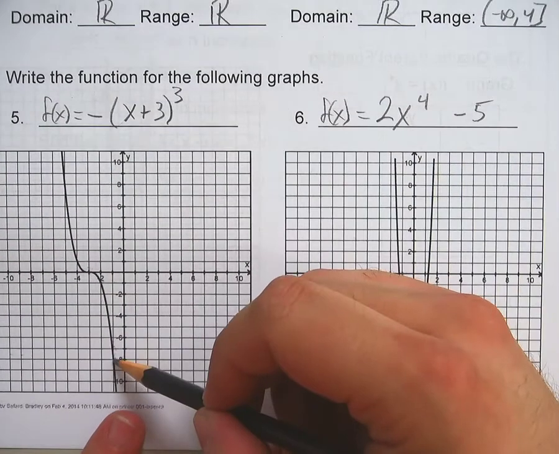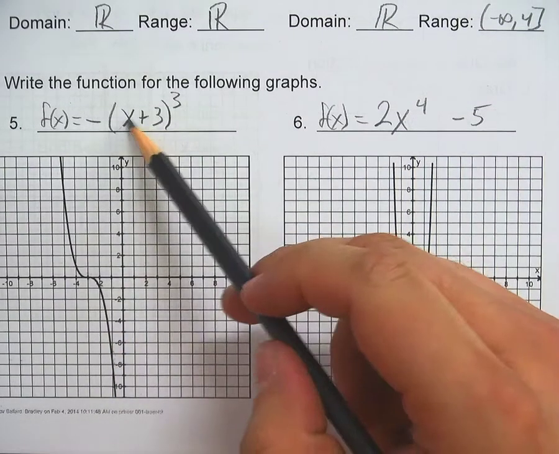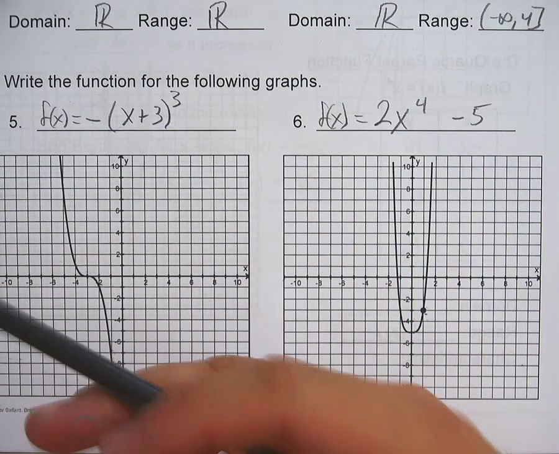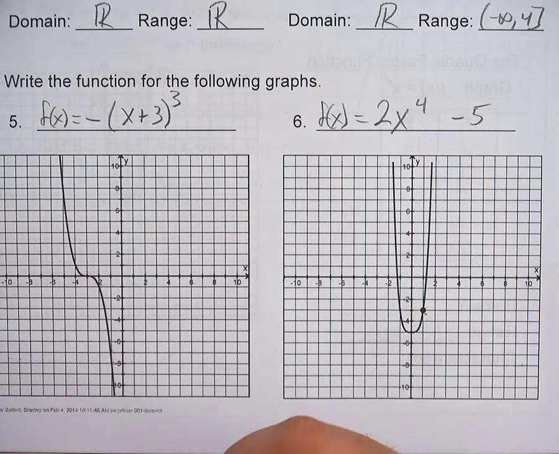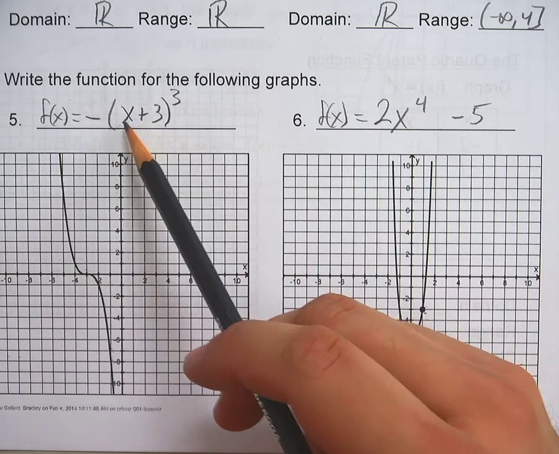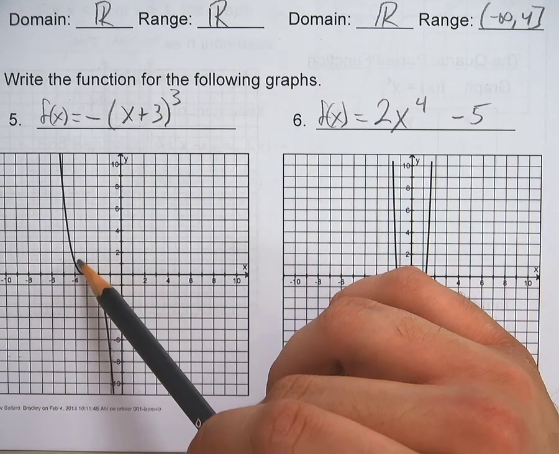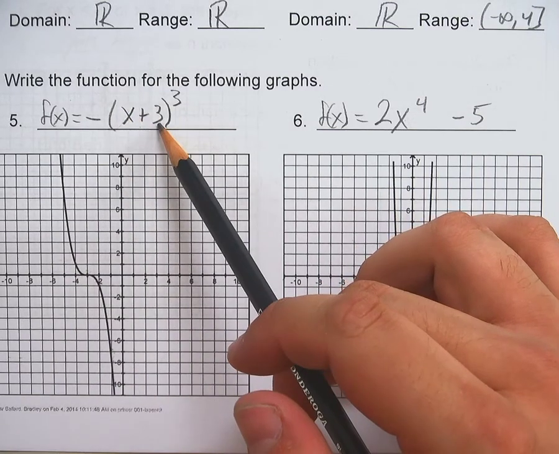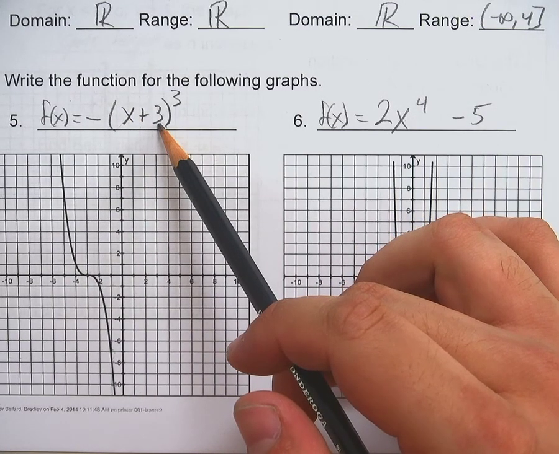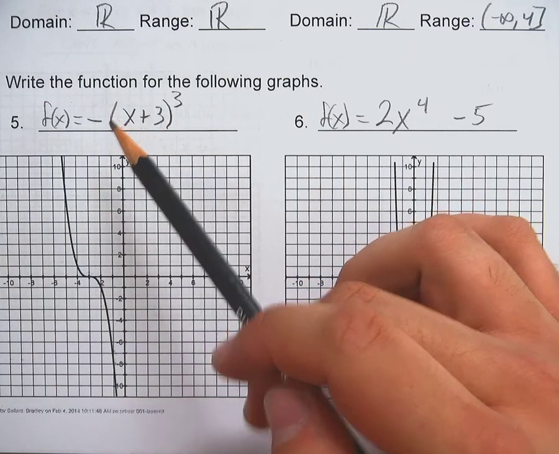Number 5, let's check this point. This looks like a point down here. If I plug in a negative 1, I should get a negative 8. What's negative 1 plus 3? 2. 2 cubed, 8, with a negative in front of it. Negative 8. Order of operations is pretty important here. Plug in negative 3. Negative 3 plus 3 is 0, all 0. Plug in negative 4. Negative 4 plus 3 is negative 1 cubed, negative 1, times negative, positive 1.